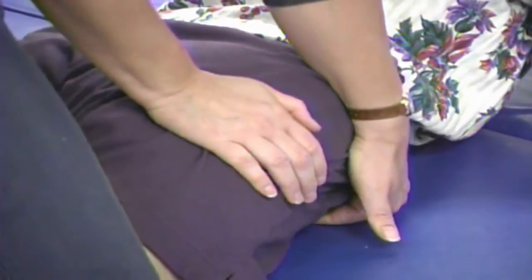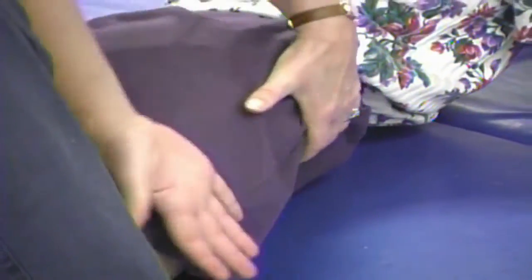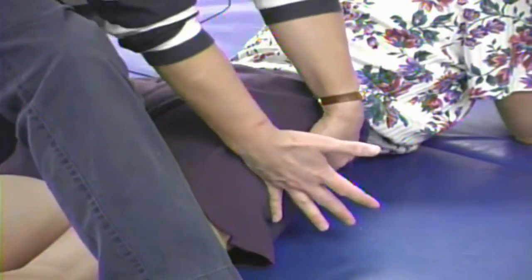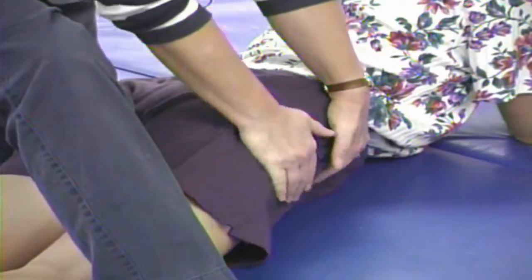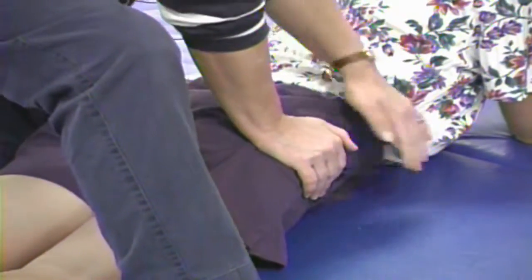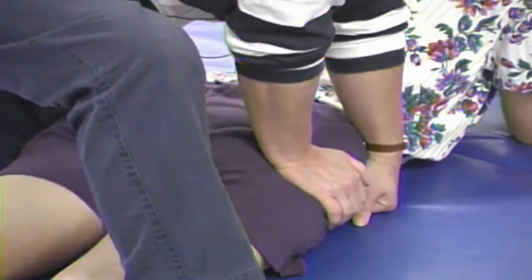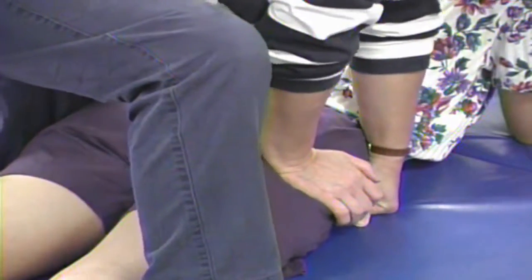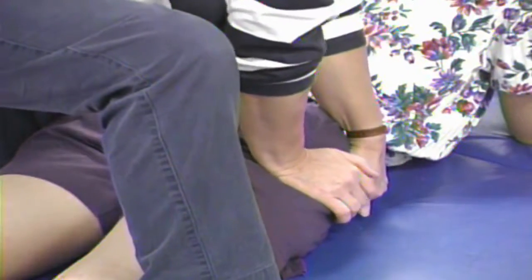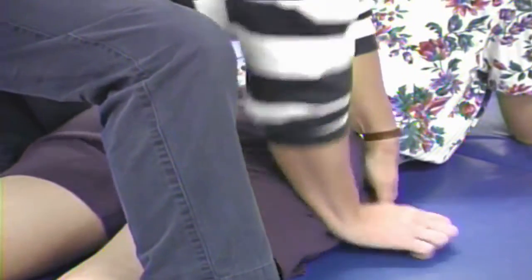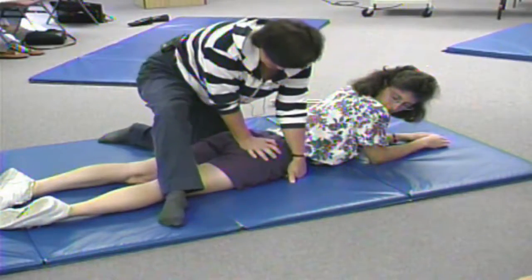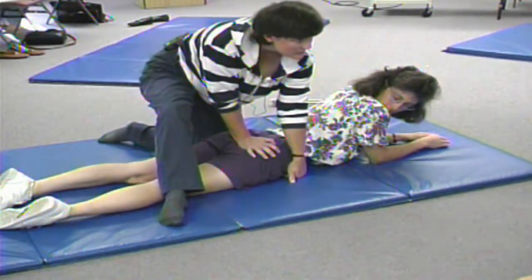Hang on to the ASIS, which is what I have here. Hypothenar eminence on the trochanter. Thenar eminence then falls on the head of the femur. And just relax. I'm going to go ahead and do CPR. Watch your foot. CPR for the hip. What I'm not doing is that, which does hurt, or this, which is her SI joint.